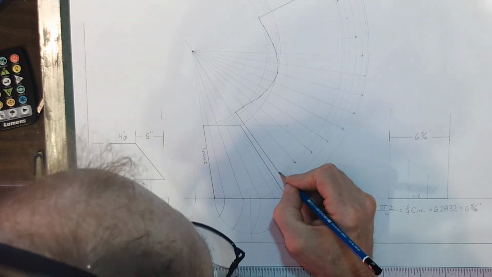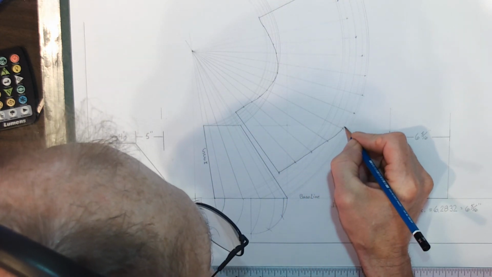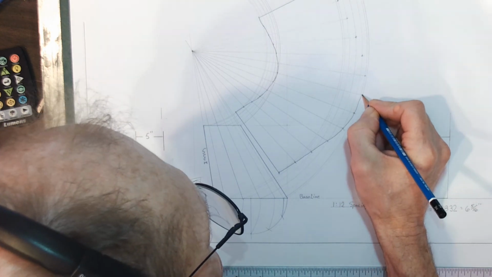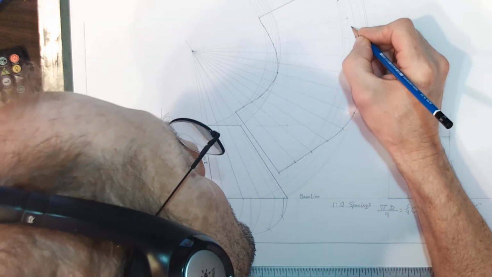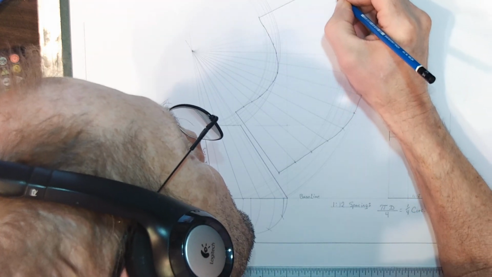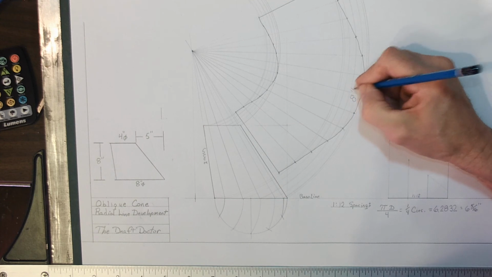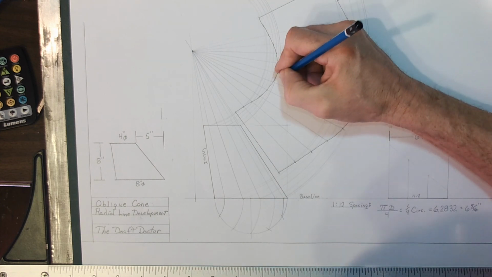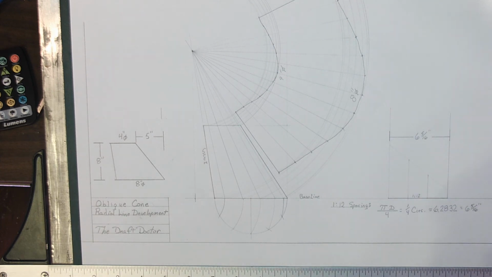And here is my 8-inch round end. And that is a raw pattern using the oblique cone method of radial line development.